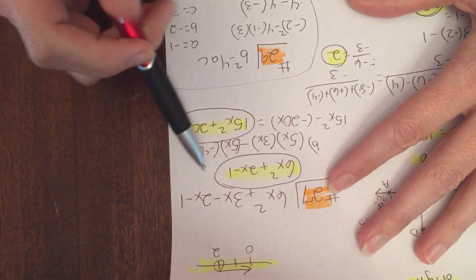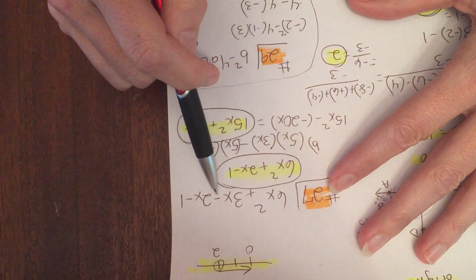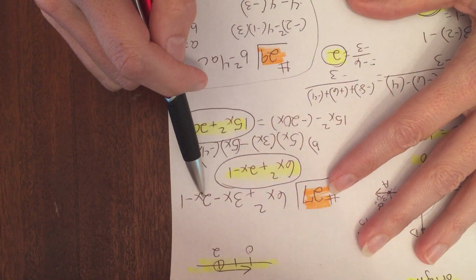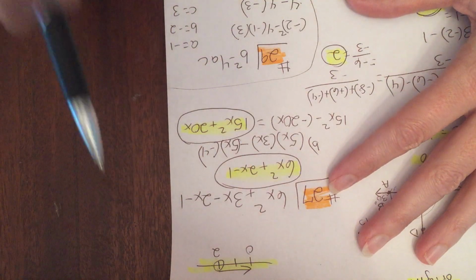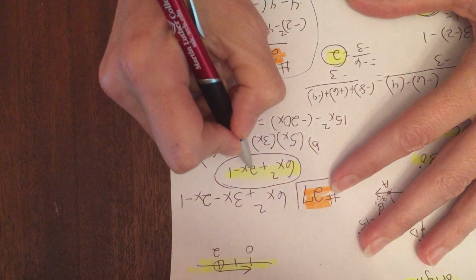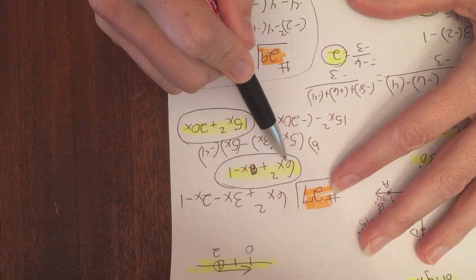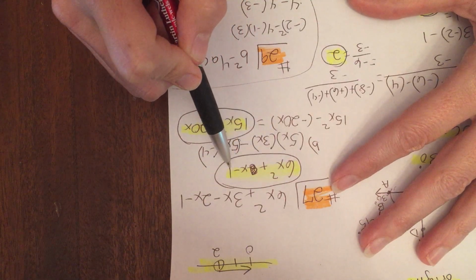27A is a collect like terms problem. The only things that are like are positive 3x and negative 2x. Positive 3, negative 2 leave me with a positive 1x. Mrs. Duran wrote the wrong thing in here. I should not say a 2 there. Positive 1x. So our final answer would be 6x squared plus x minus 1.